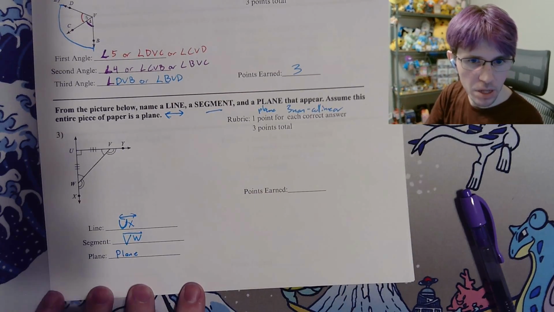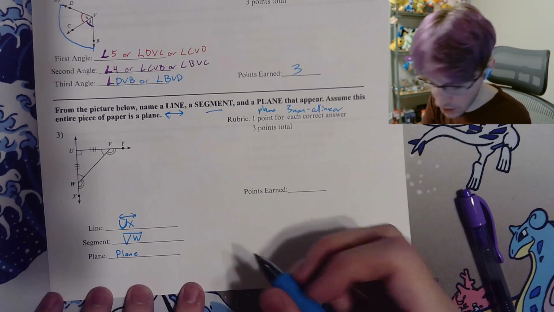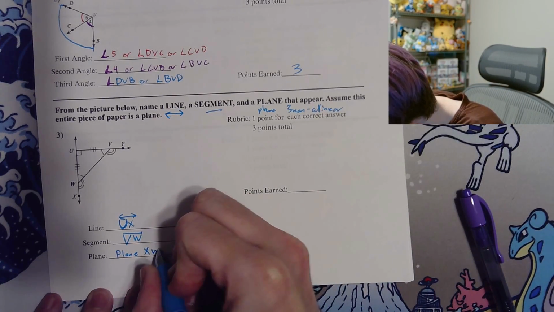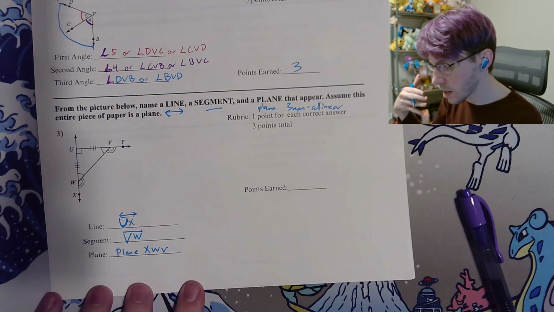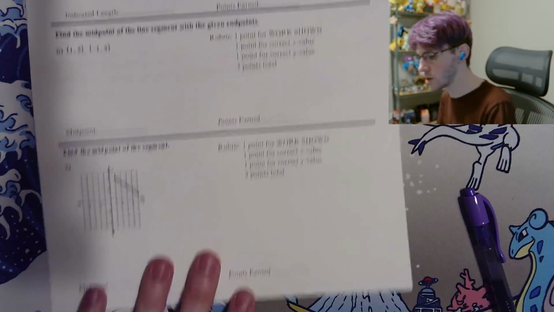You got to write the word plane down, and then 3 non-collinear points. So how about XWV? So X, W, V, any 3 that are not in the same line will work. And I'm going to go ahead and give myself those 3 points. We're done with the first page. Let's move on to the next one.